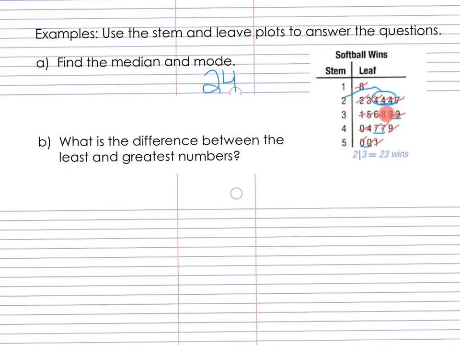But again, it's not just the number 8, because I need to attach the stem back to it, so it's really the number 38. So my median is 38.